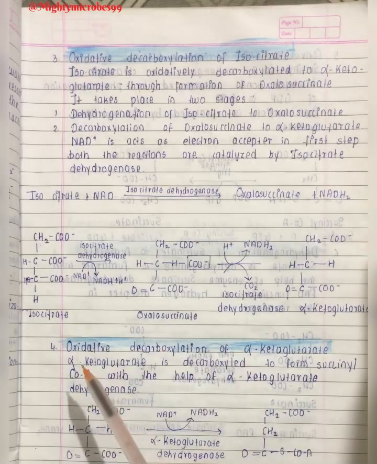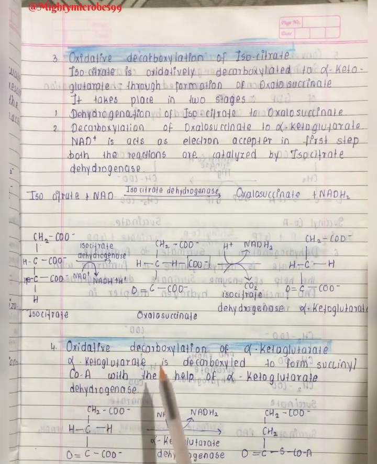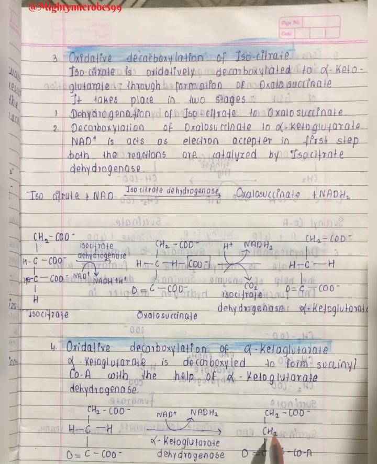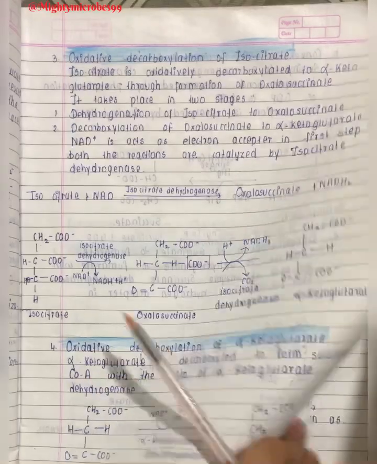After that, the next is oxidative decarboxylation of alpha ketoglutarate. Here alpha ketoglutarate is decarboxylated to form succinyl CoA with the help of the enzyme alpha ketoglutarate dehydrogenase.